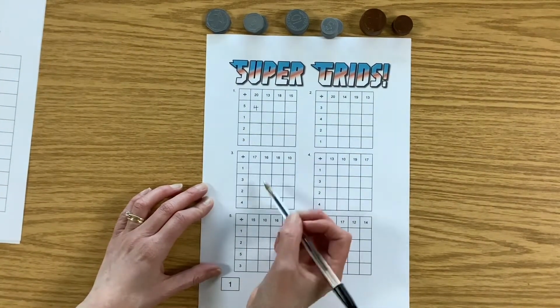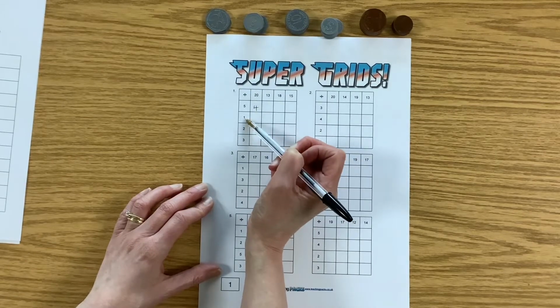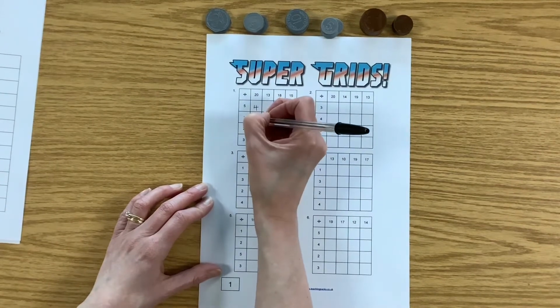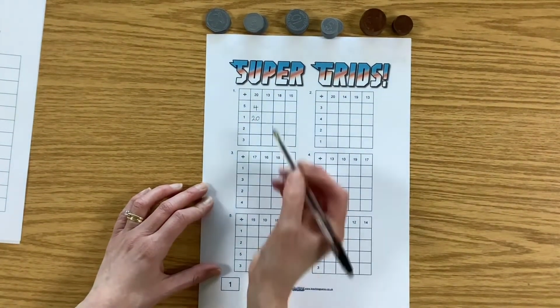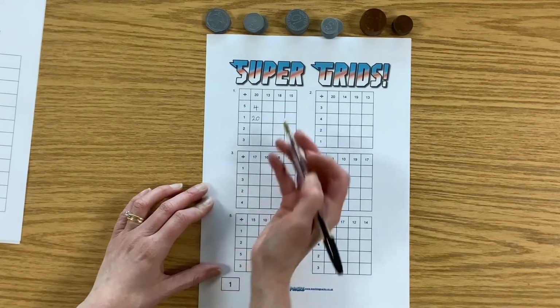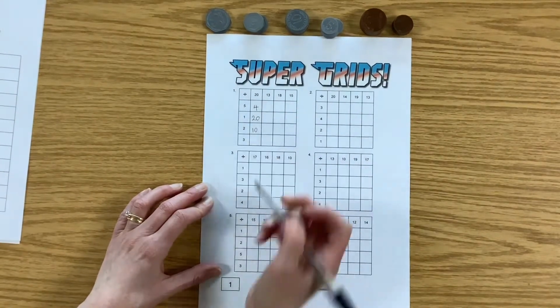I'm going to keep going on down. So 20 divided by 5 is 4. What's 20 divided by 1? Yeah, when we divide any number by 1, the answer stays the same. It still is 20. What's 20 divided by 2? How many 2's go into 20? Yeah, 10. Now, 20 divided by 3.